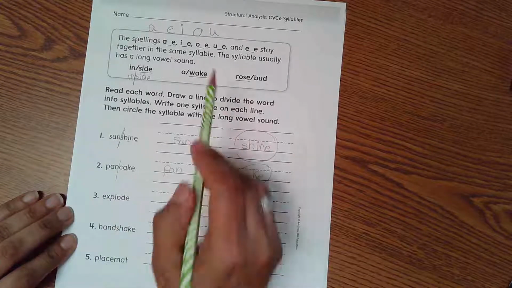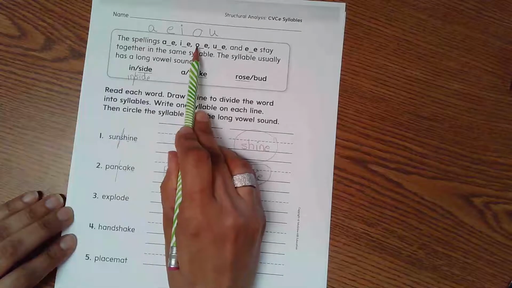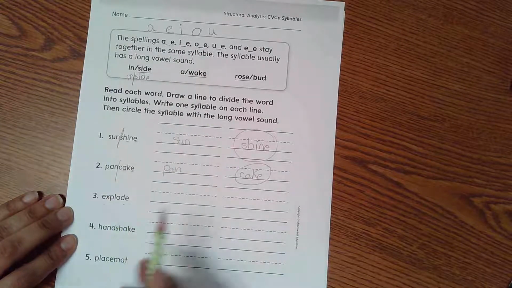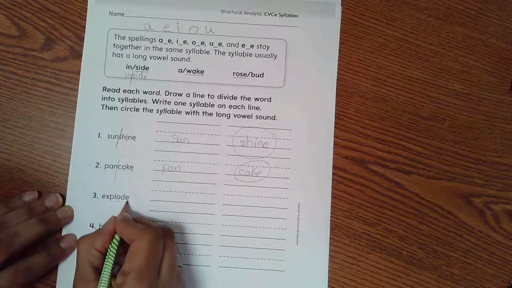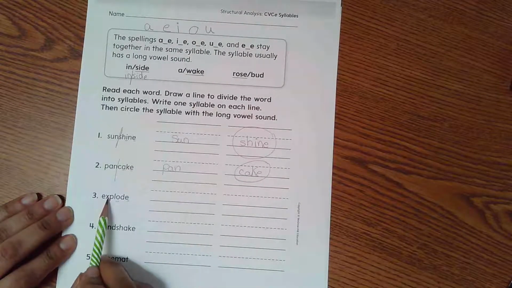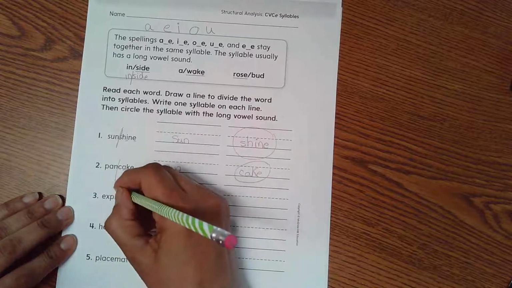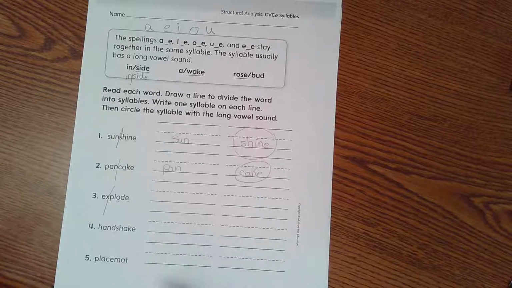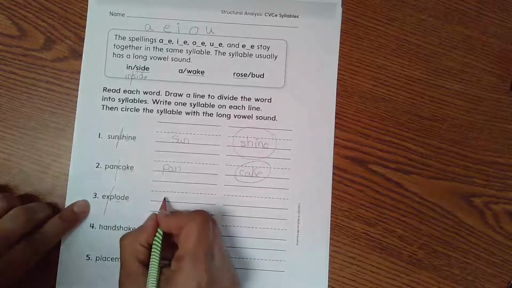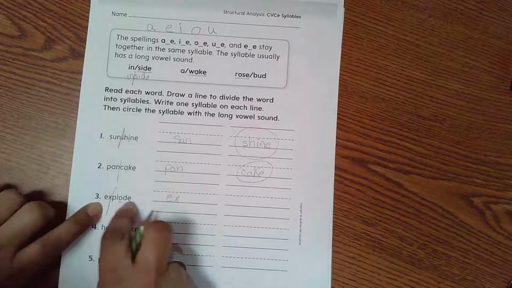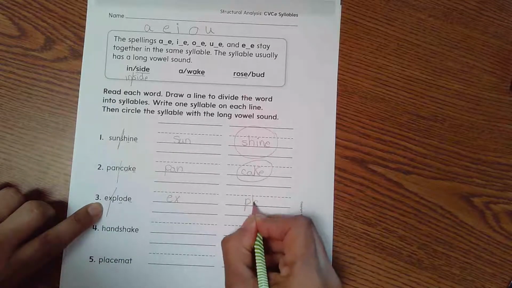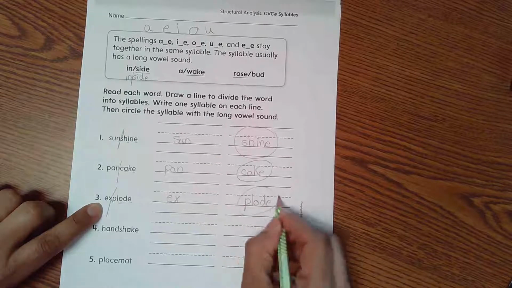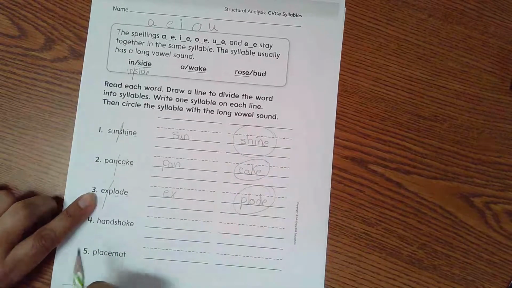O, vowel, consonant, vowel. Break it from here, or split it, or divide it from here. Now I need to write my two syllables: ex, then plode. Where's my long vowel? Very good. So circle it, because they say circle the long vowel.